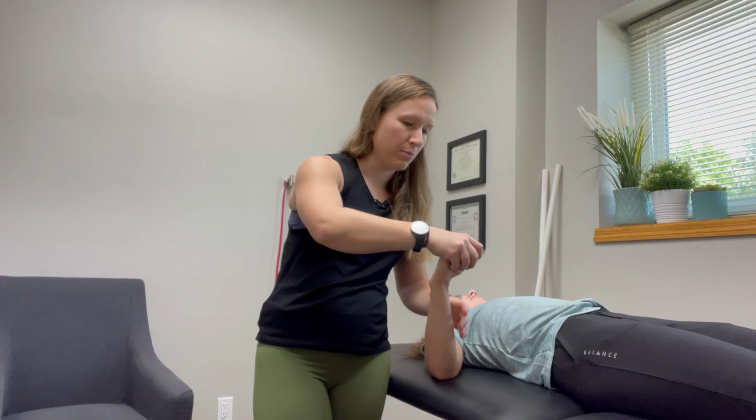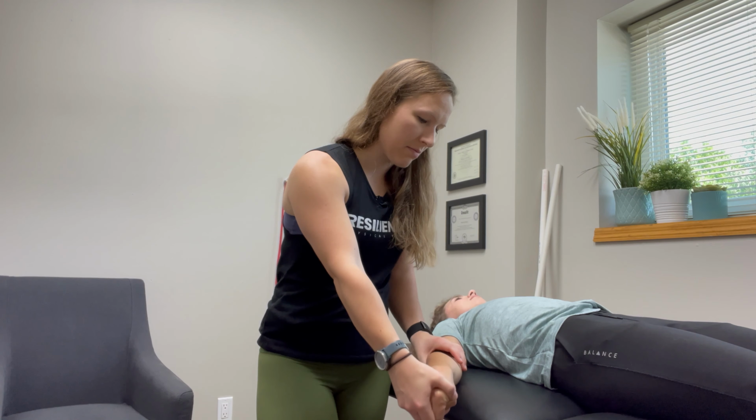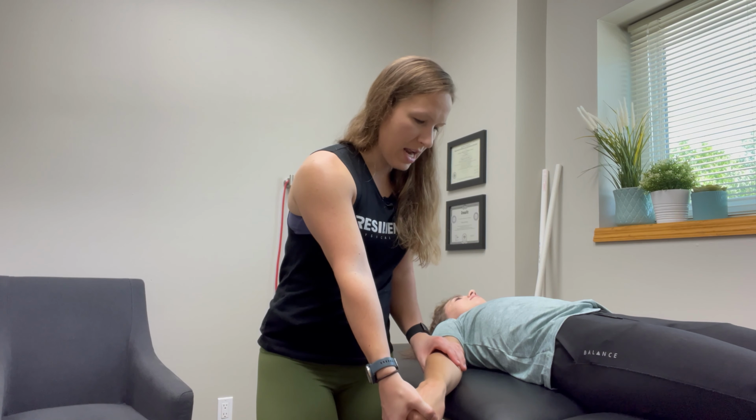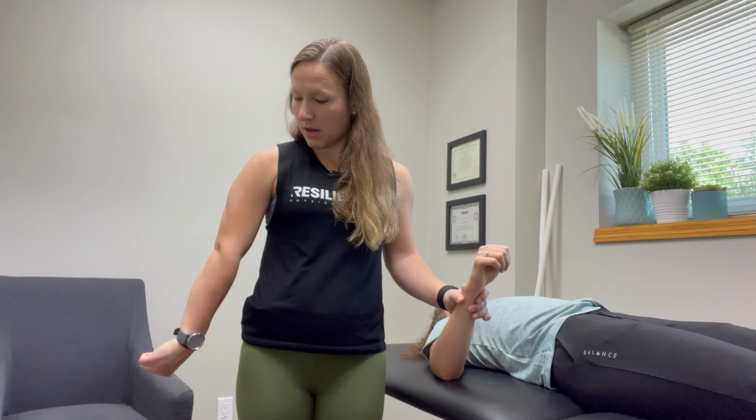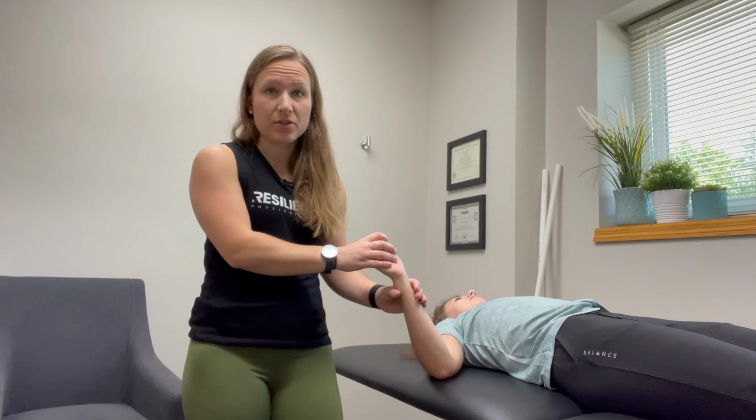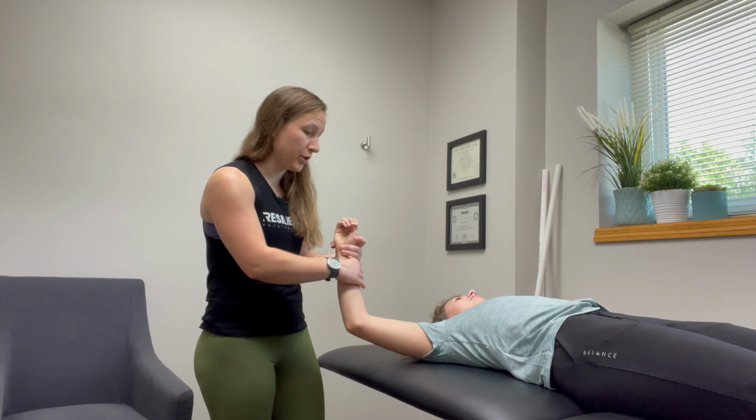To check the radial nerve, we're going to slip the thumb in, bring the fingers around the thumb, turn that palm face down, and go like this. So for standing, thumb, fingers, and pronator. Kind of moving through here. Does that reproduce any symptoms? If you bring it out to the side, does that change any symptoms? She felt great there.